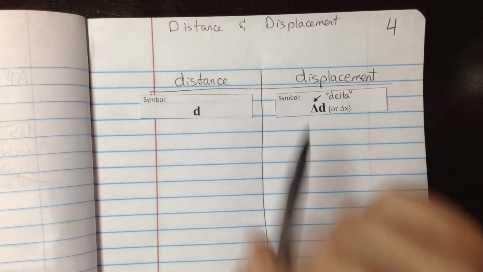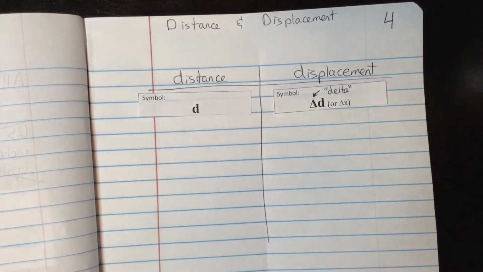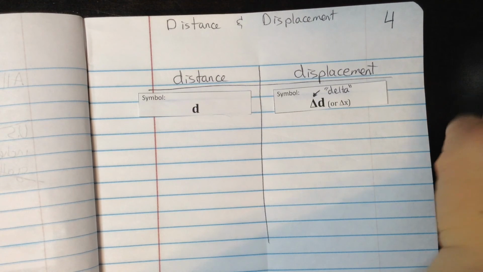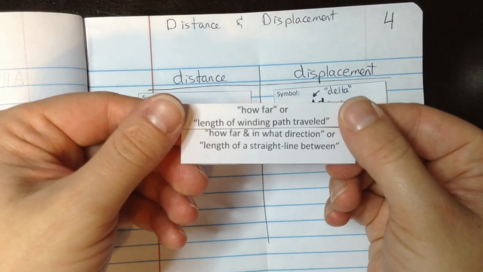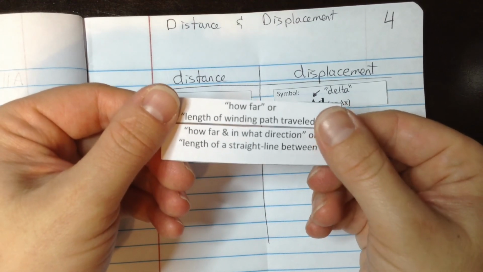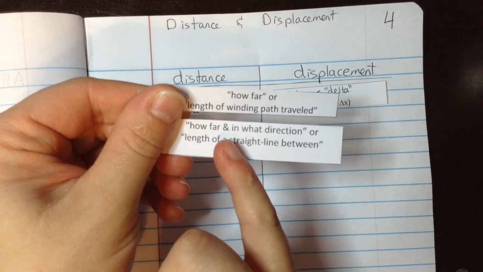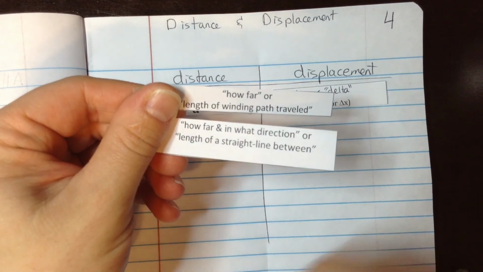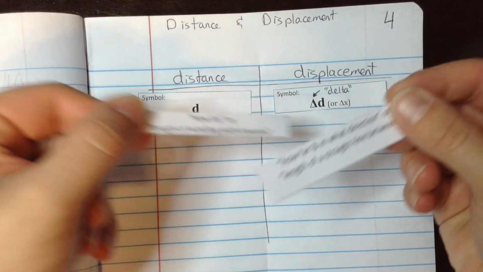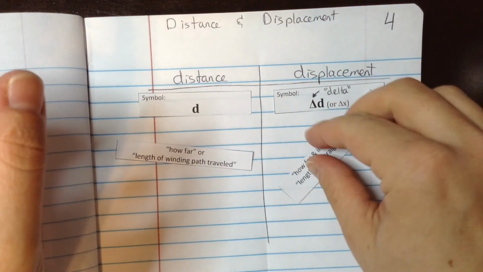So, distance, displacement. You need to know the symbols for those. We use those in formulas. Now, distance and displacement, like I said, very similar concepts. Let's look at the definitions. One of them is how far, or the length of the winding path traveled. And the other one is how far and in what direction, or the length of a straight line between the two points.